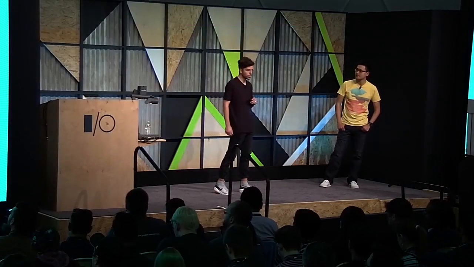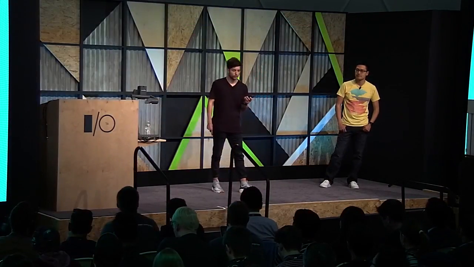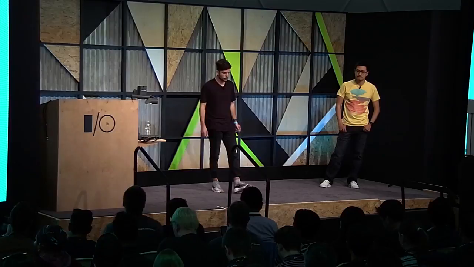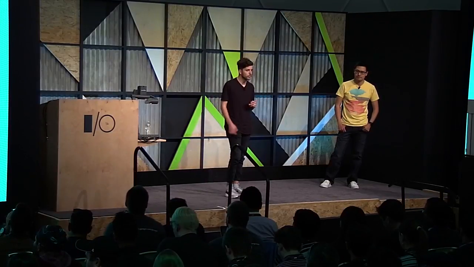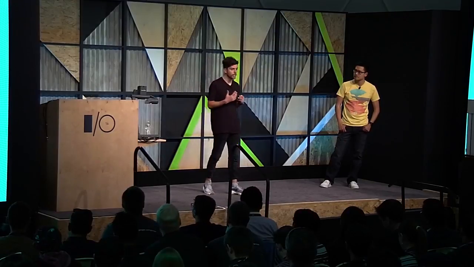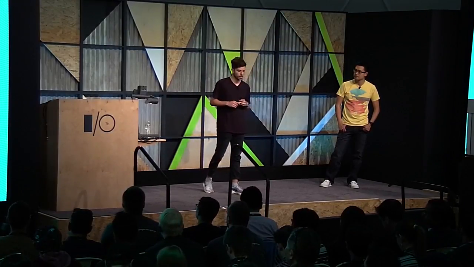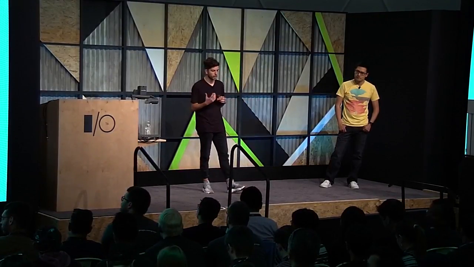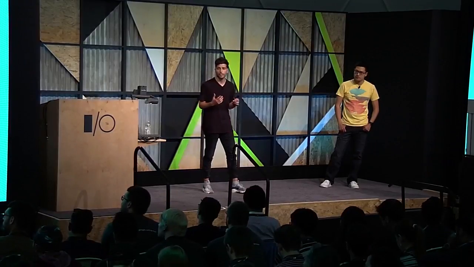OK, so I want to talk a little bit about the things you should consider when designing complications. However, bear in mind, there isn't a one-size-fits-all solution to this. We have a diverse collection of watch faces on the platform, and we think it's important that complications are flexible enough to mirror that diversity. So please use these guidelines as a starting point. But if you feel your watch face would benefit from deviating from these guidelines, then by all means, please do so.